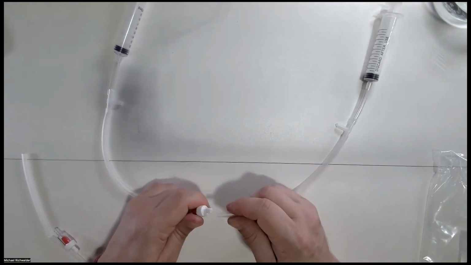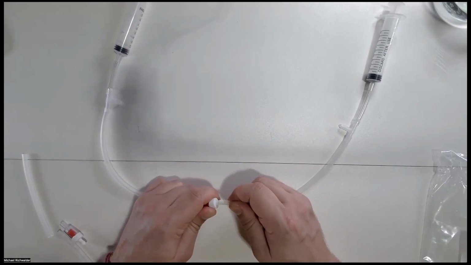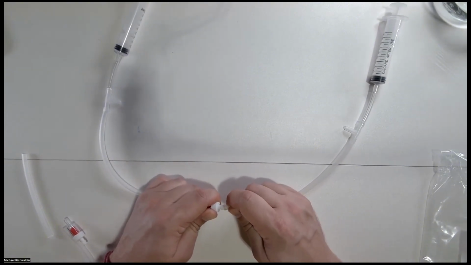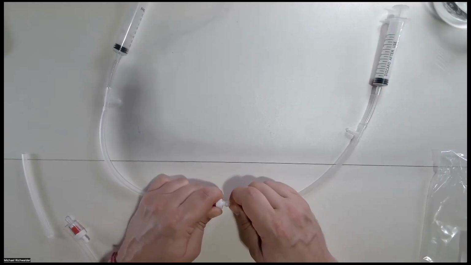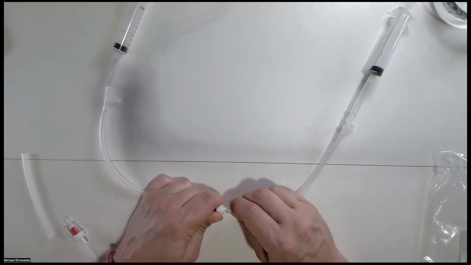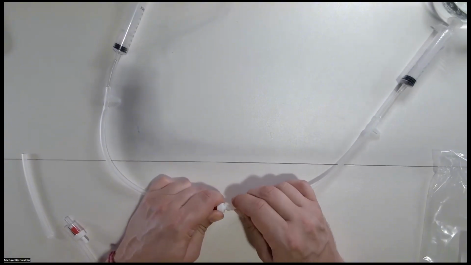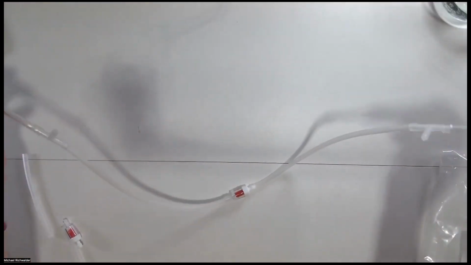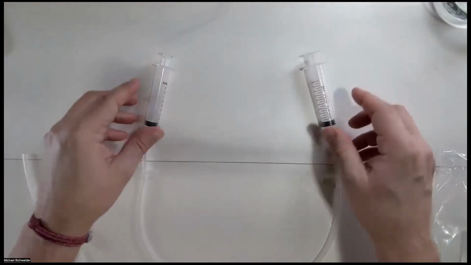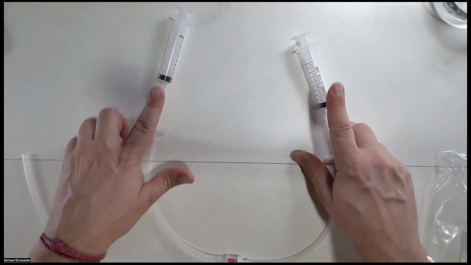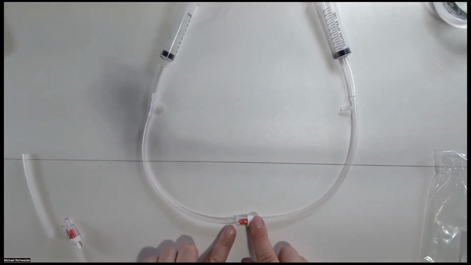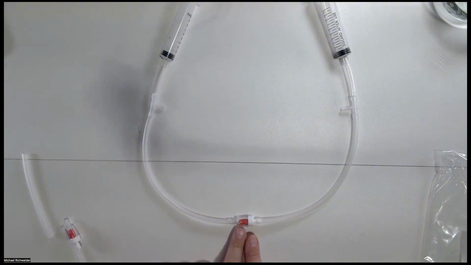All right. Now we're going to take the other side and attach it to this end, to the white end. And the one I'm attaching now is the syringe on the right of my body. Okay. So we're going to just get that on there nice and snug so that no leaks happen. All right. So you should have essentially like a U or like a jump rope. We have our syringes, we have our short tubes, we have our T connector, we have our long tube, and we have our valve, making sure that the red part inside the valve is facing the left side.